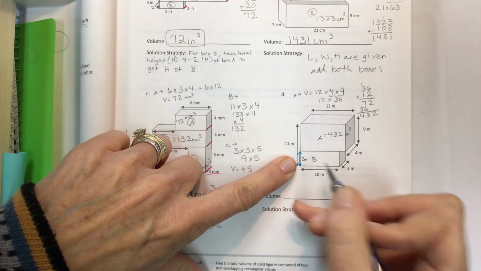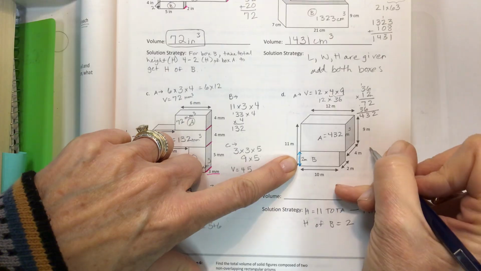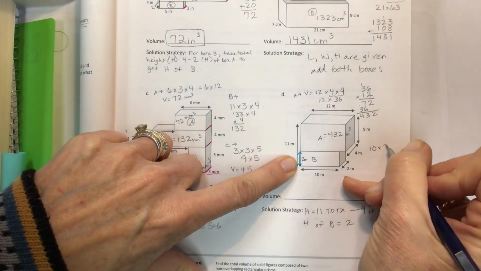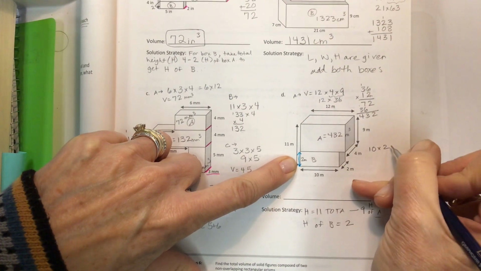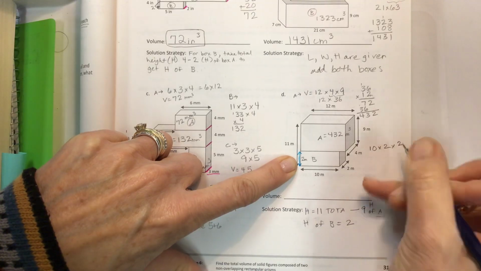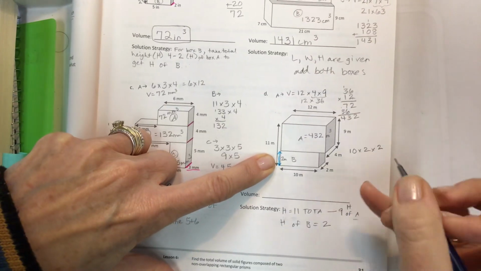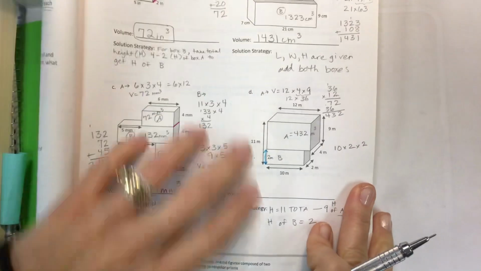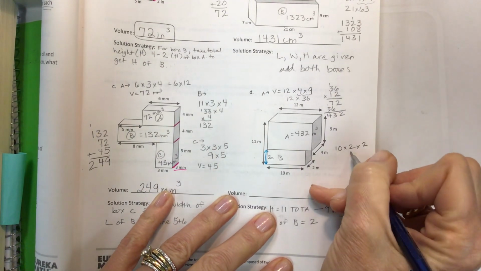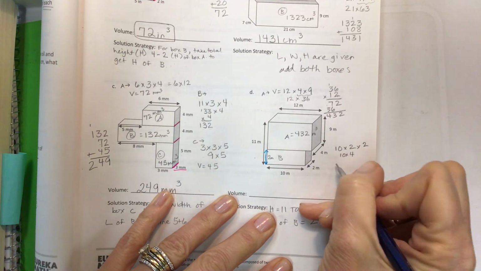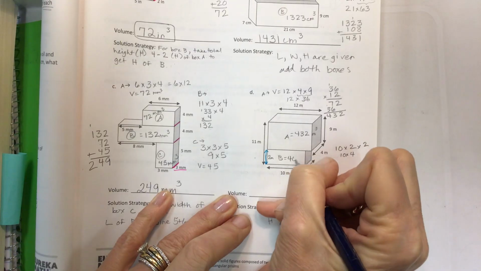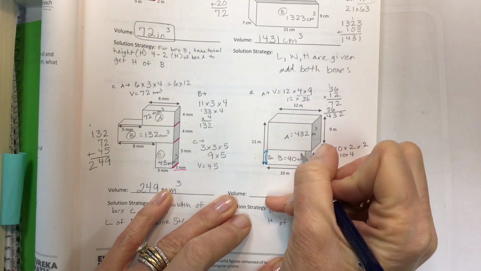And we did figure our height of 2, so now we can do the length, the width, right here given, and the height. And again, multiplying, hopefully you can see that. 2 times 2 is 4, so 10 times 4 would give us 40 meters cubed.